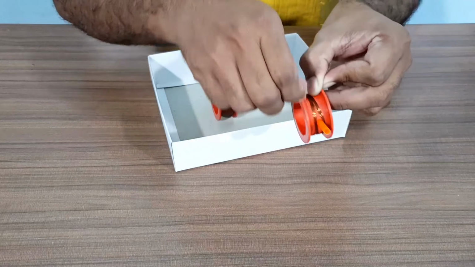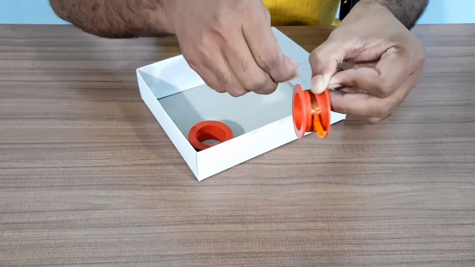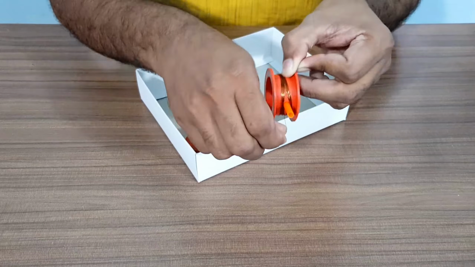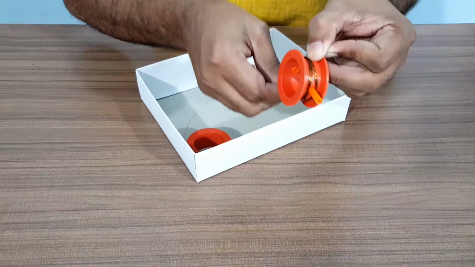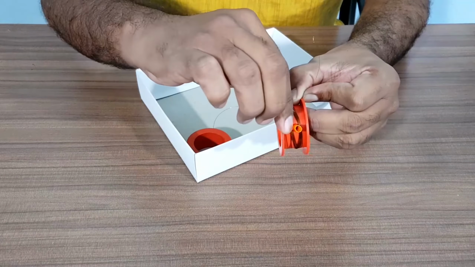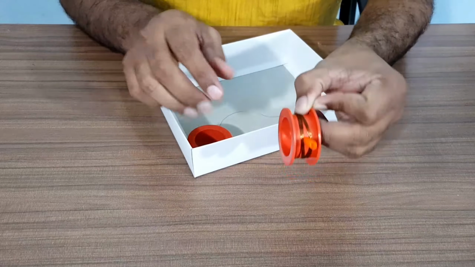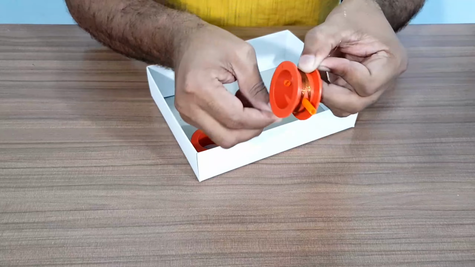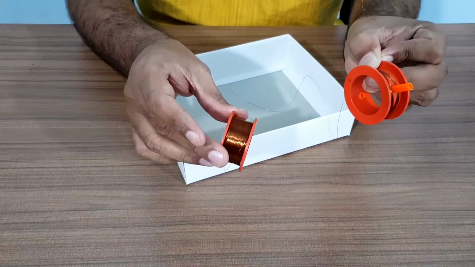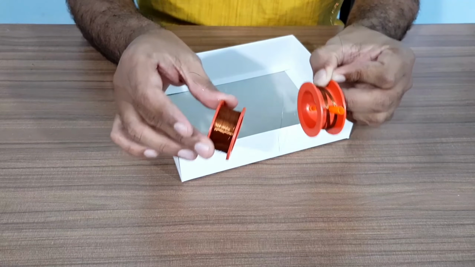Of course, you can connect the wire in between, but that is very skilled work. You can now see the wire is going from this side of the straw and from this side of the straw as well. Go on doing this work until the other bobbin gets empty. Continue this work.